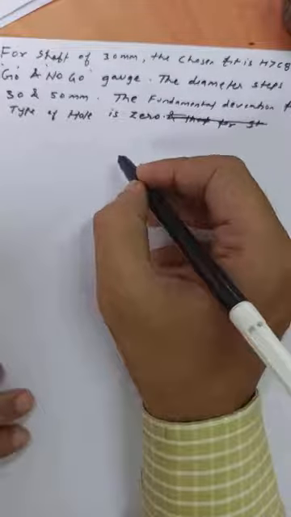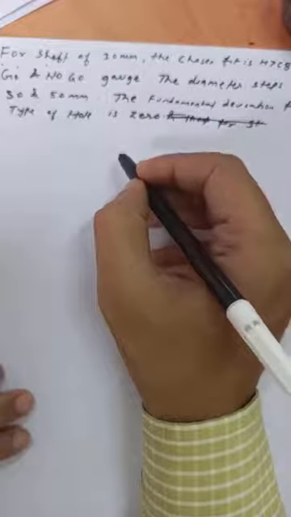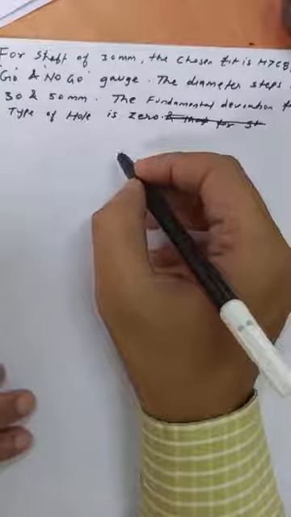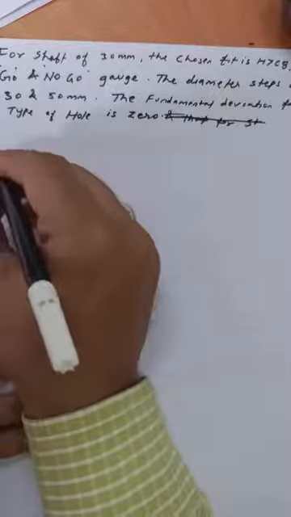Okay, so the very first step is to find out the diameter steps.